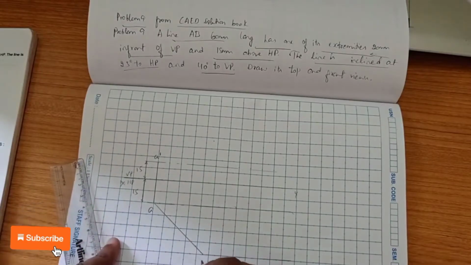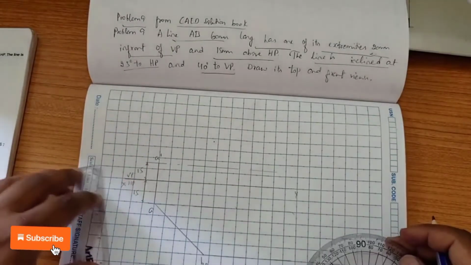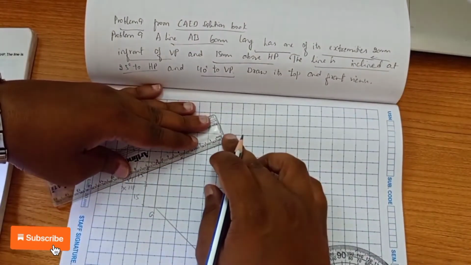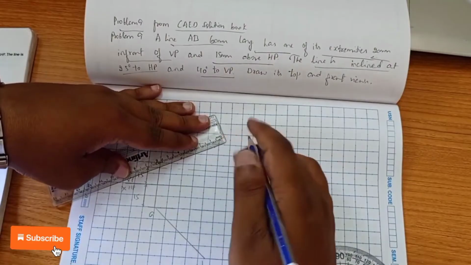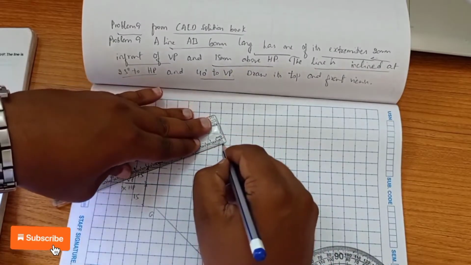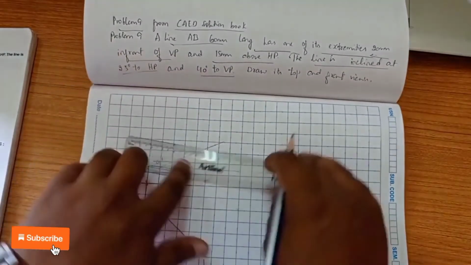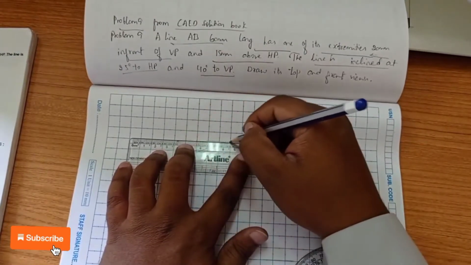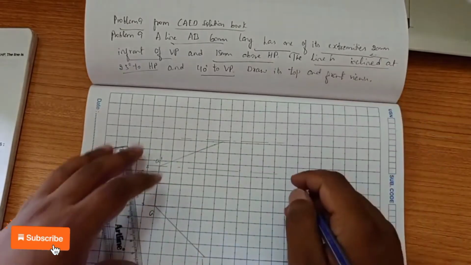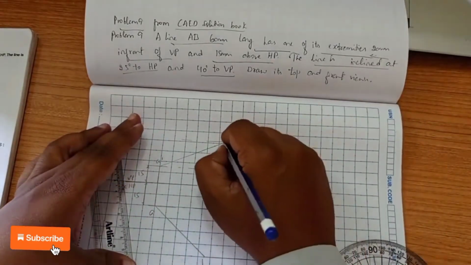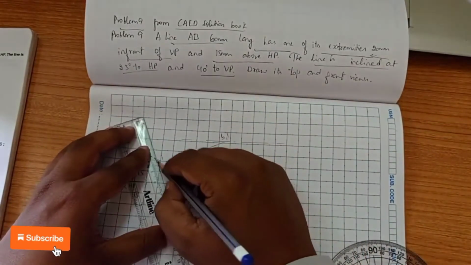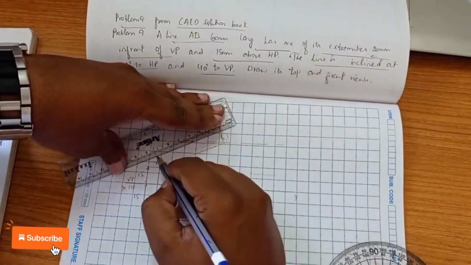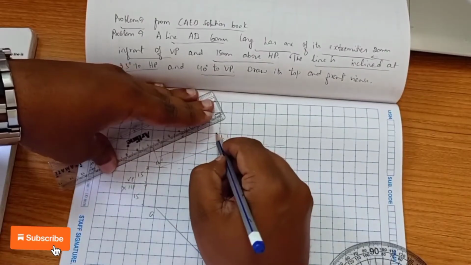So this is the AB2, another length of line 60 we have to draw. Okay, here another locus line. Okay, so this is B1 dash, and show the dimension here 60. We can show the dimension.